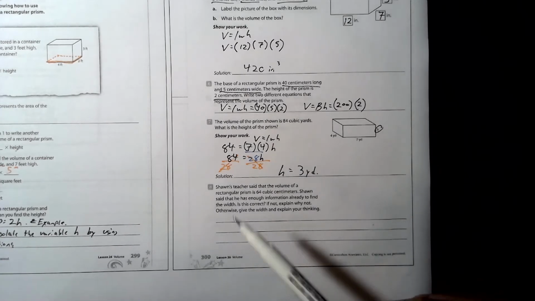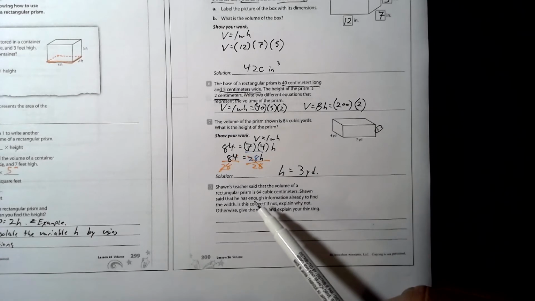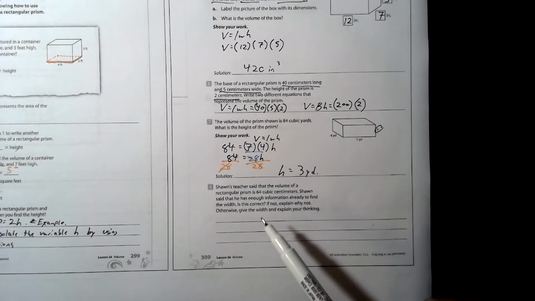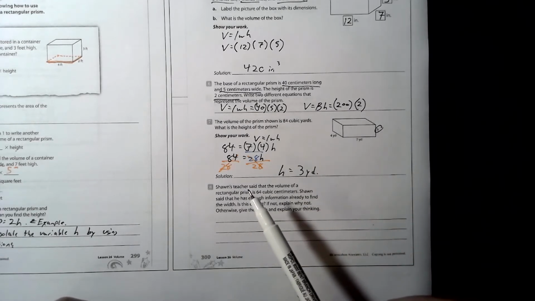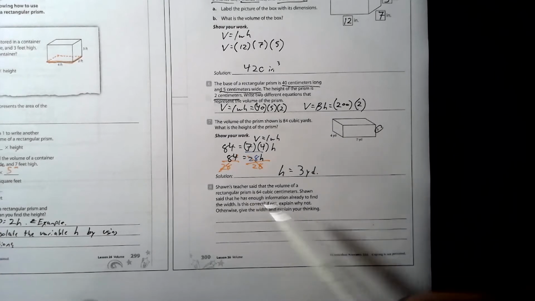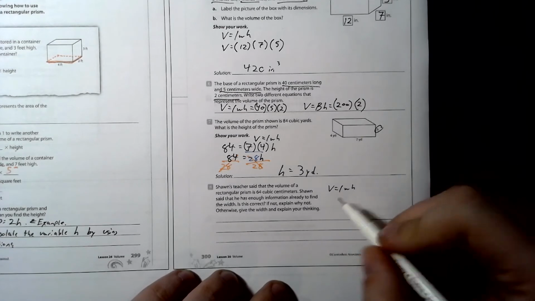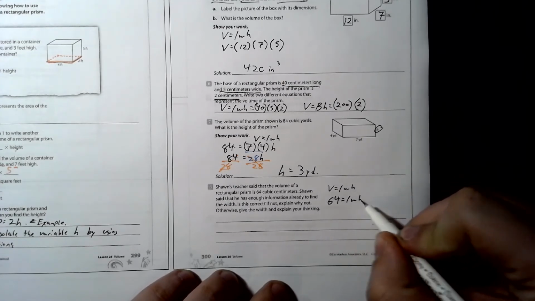Number 8, Sean's teacher said that the volume of a rectangular prism is 64 cubic centimeters. Sean says that that is enough information to already know what the width is, and is this correct? If not, explain why. Otherwise, give the width and explain your thinking. Well, okay. So Sean's teacher says the volume is 64. So volume equals length, width, and height. The teacher says 64 equals length times width times height.